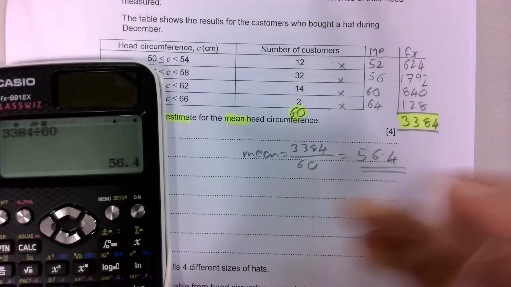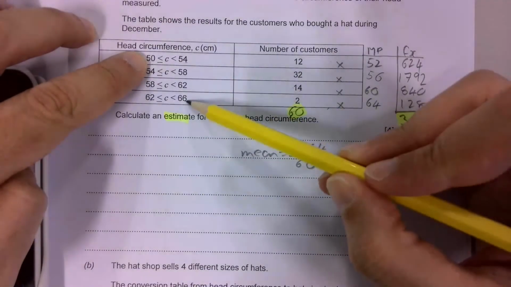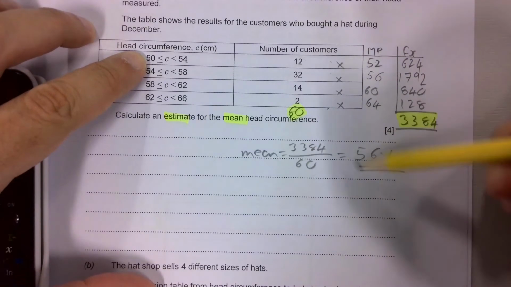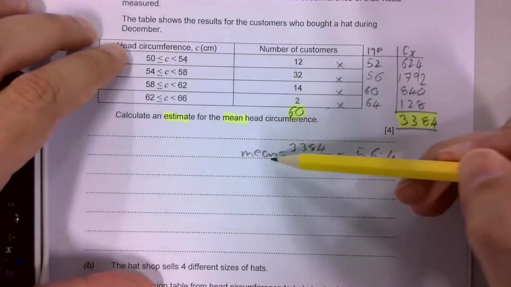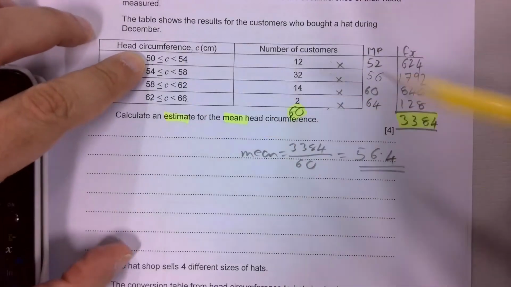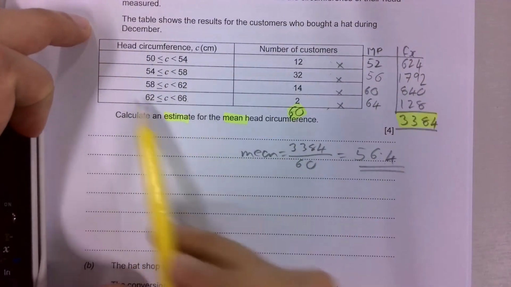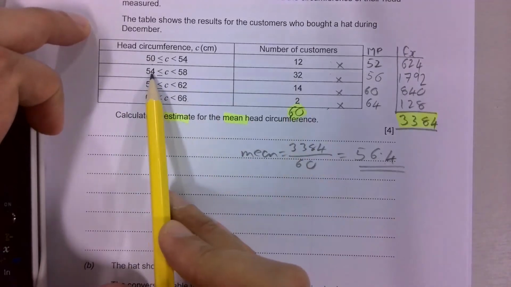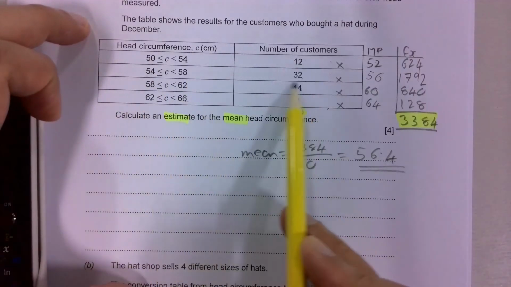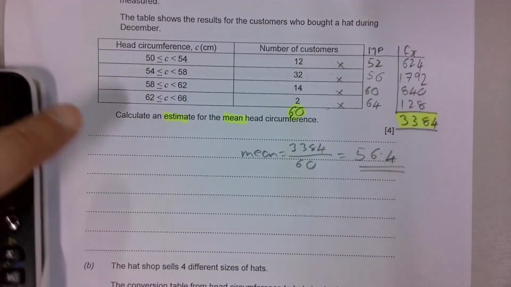And I can check that because my head circumferences went from 50 up to 66. So does this lie within that range? Yeah, it does, because remember, a mean is a typical value. So if I'd have got anything below 50 or above 66 for my mean, I know it must have been wrong. This one seems in the middle of those. It's in the most popular group, 54 to 58. That's where most of the customers were. So that seems like a correct answer to me.